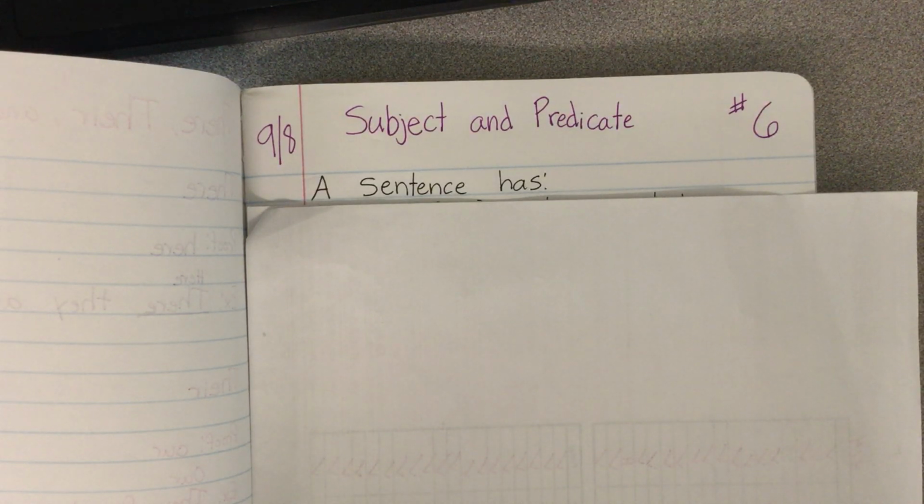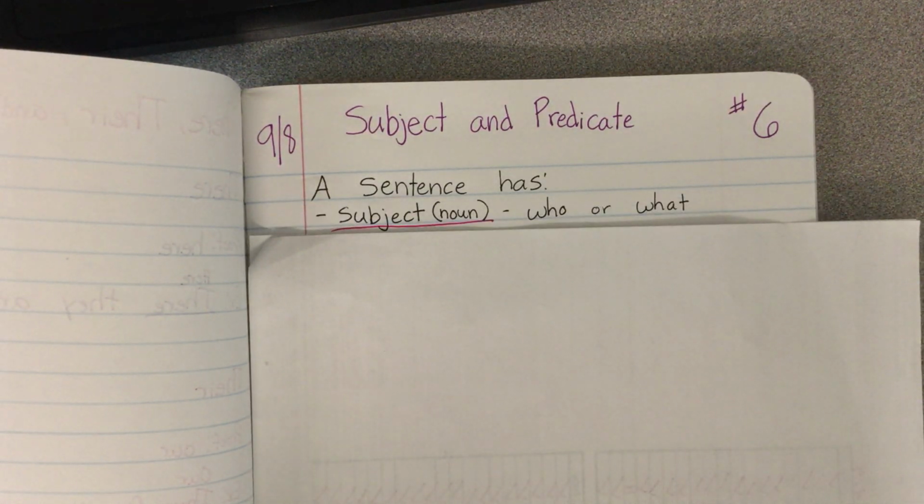Okay. A sentence has 2 things. First off, a subject. This is a noun. It's the who or what of the sentence. Okay, it tells what the sentence is regarding, for who or what. So the subject is the noun, the who or what. Okay, wait, good. See, some people finished writing almost.